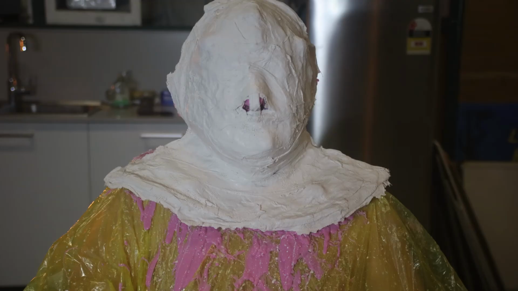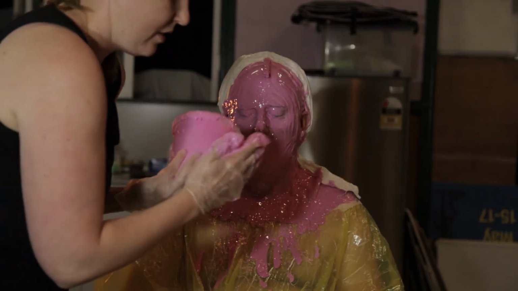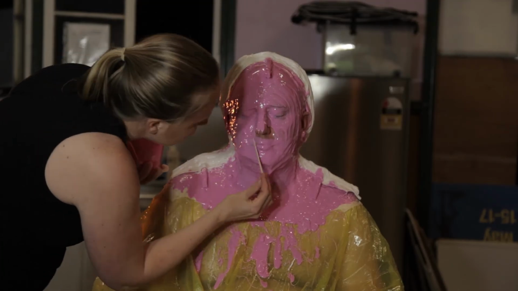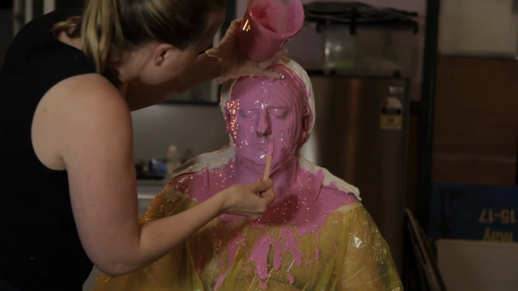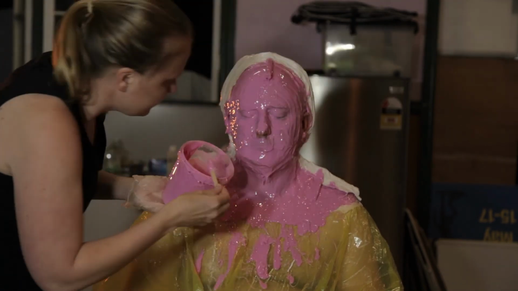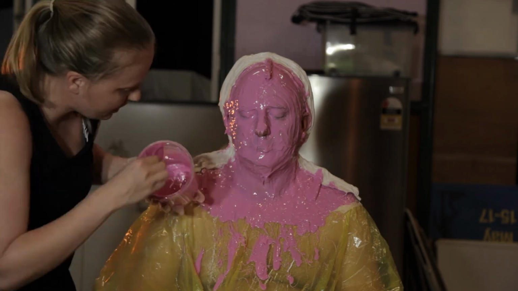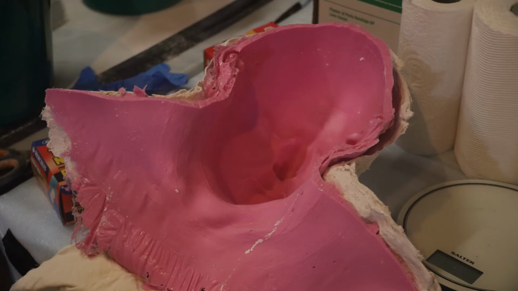Here's the final plaster jacket just applied, and all you need to do is keep the silicone away from your two nostrils. That's all you need to do, and keep as still as you can. The drawings that I did make at the start did help. Here it is pulled off.